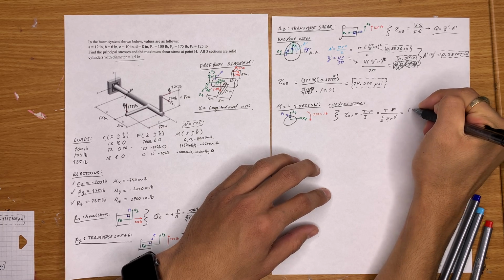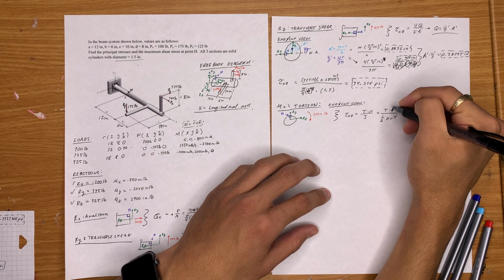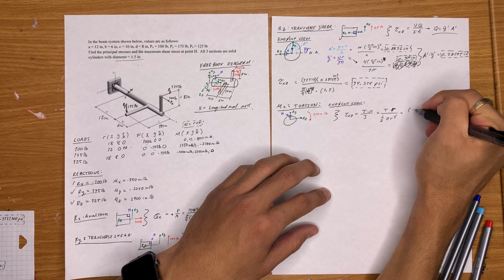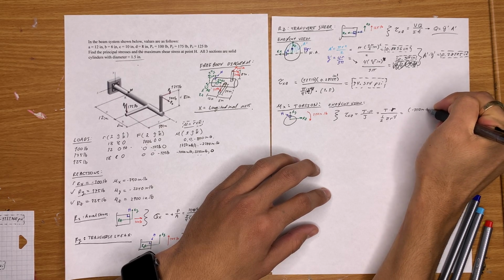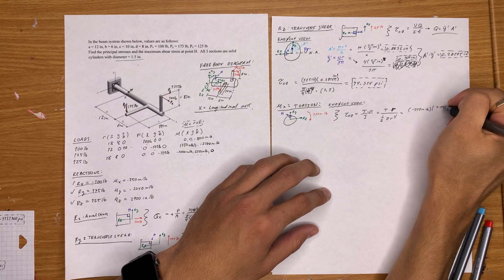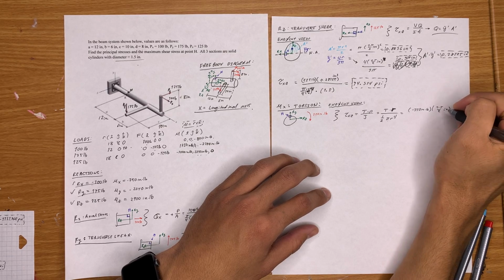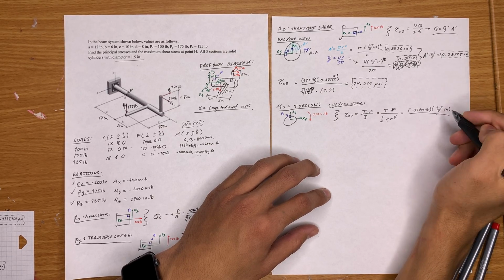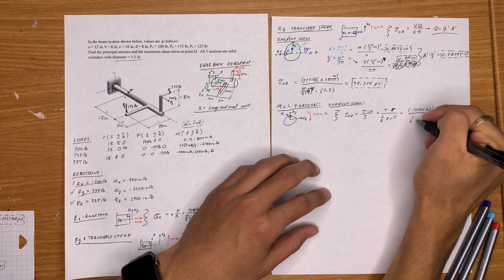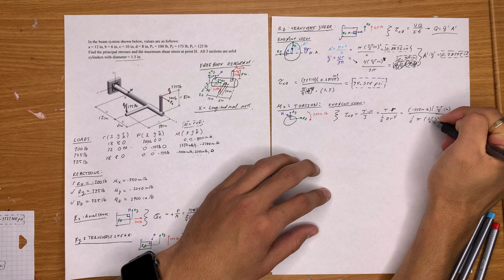This is going to be equal to that T, that torque is negative 750 inch-pounds. The radius is 1.5 over 2 inches over 1/2 pi times 1.5 over 2 to the 4th inches.